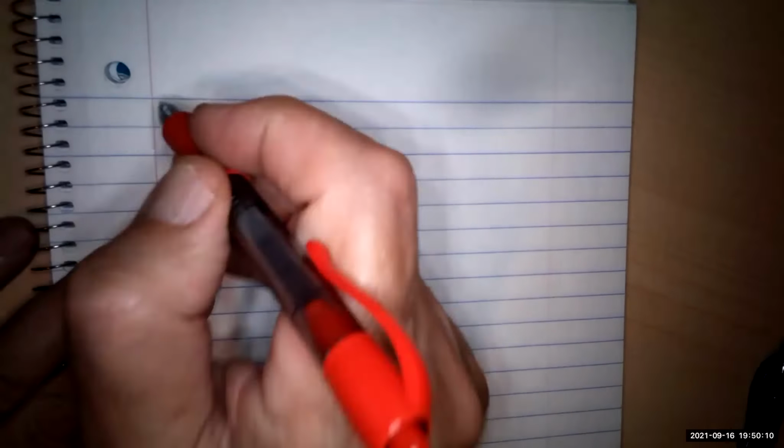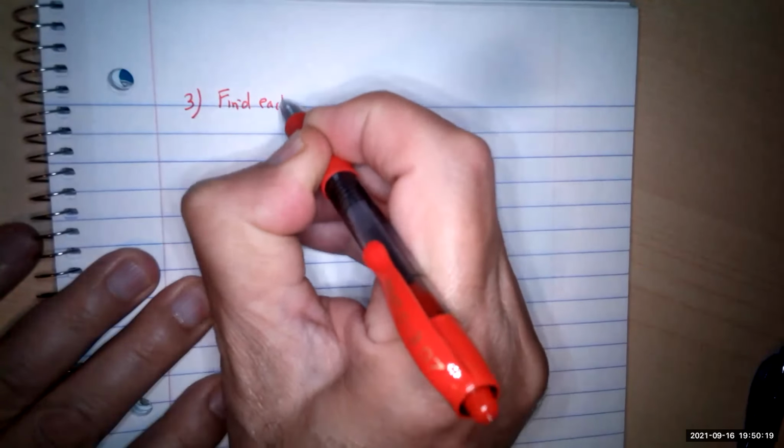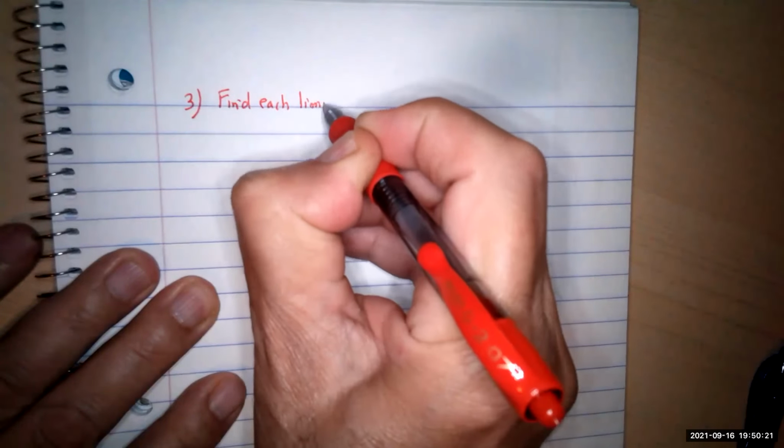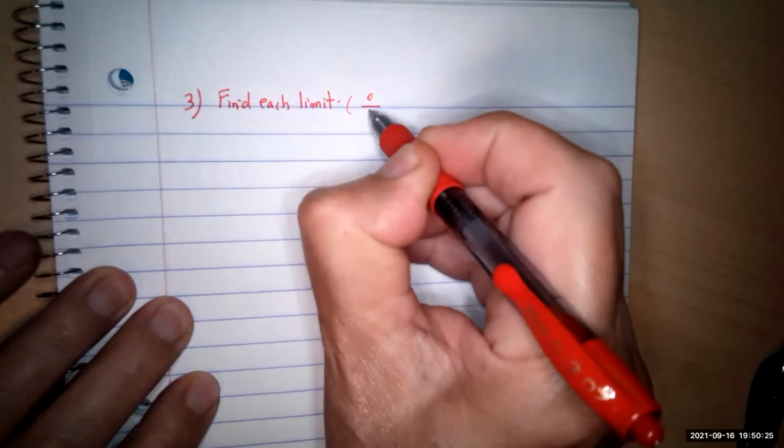Now, those special limits that you did before are going to be here again. Just 2 cases that we talked about. There are 3 cases over here. We just give you the polynomial type or the radical type. So that's going to be number 3. And number 3, we want to find each limit. These are going to be special limits. It's going to be the type where you get a 0 over 0.